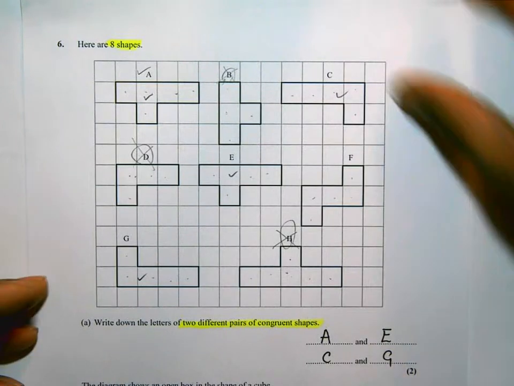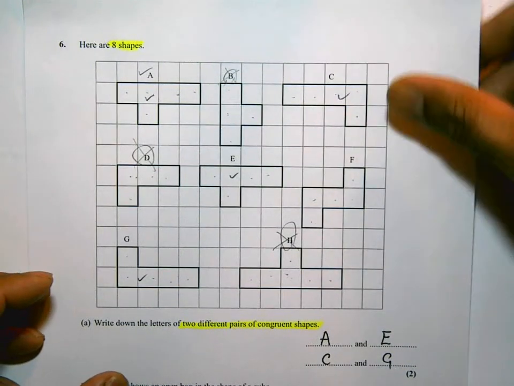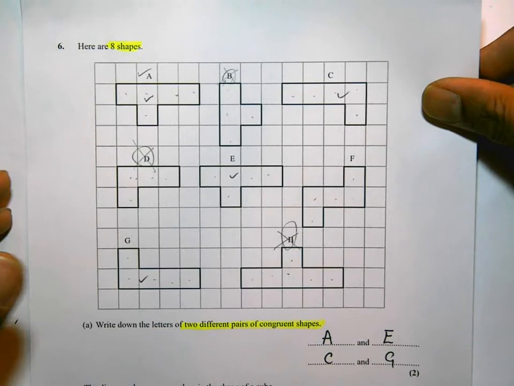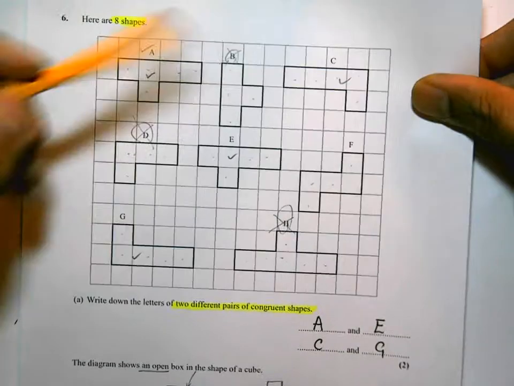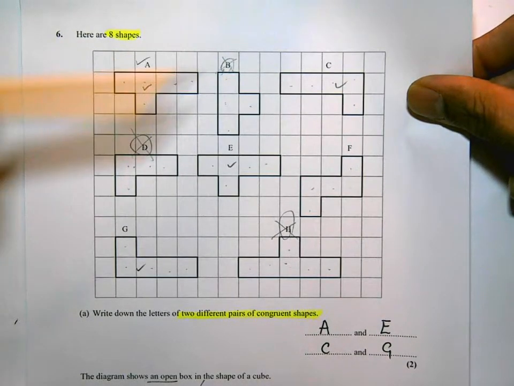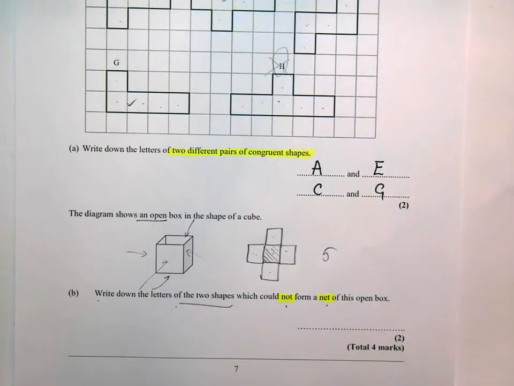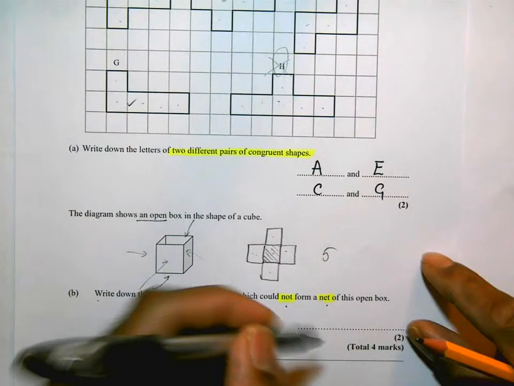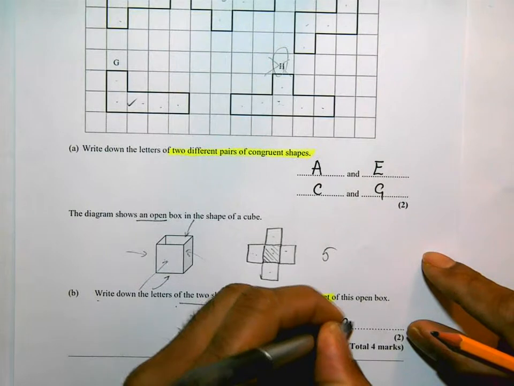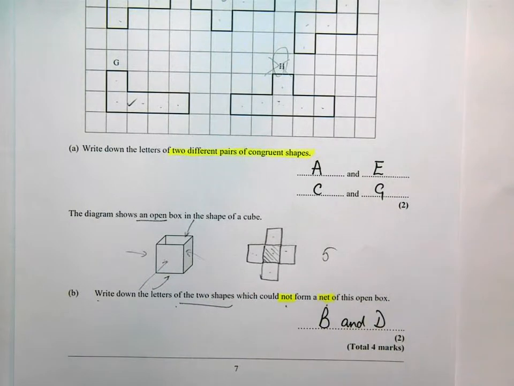So I'm actually just going to write down B and D, and I'll do that. Okay. All right. This is a pretty straightforward question. Make sure you're able to do it. Make sure you get it.